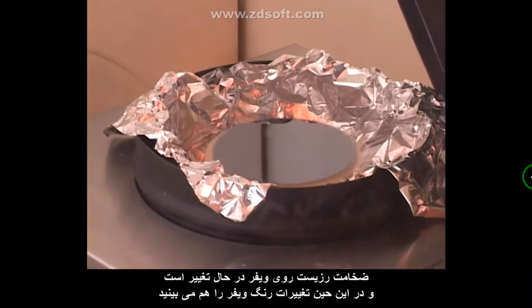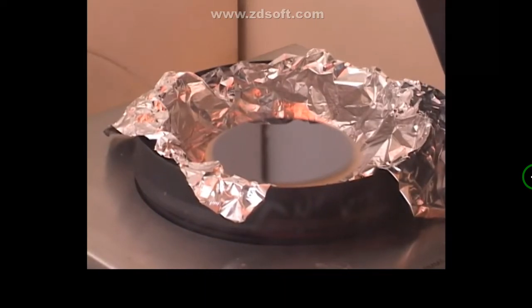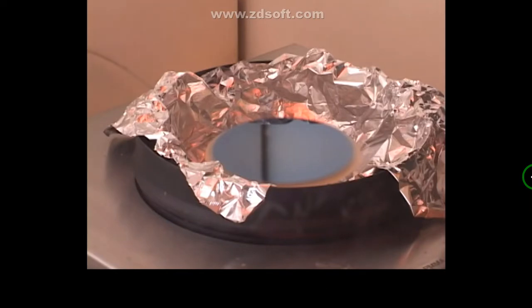As the thickness of the coating changes, you'll see the color of the wafer also changes. Until we reach our final thickness. And the resulting wafer, 300 nanometers thick, should be green color. Full spin time is 45 seconds.